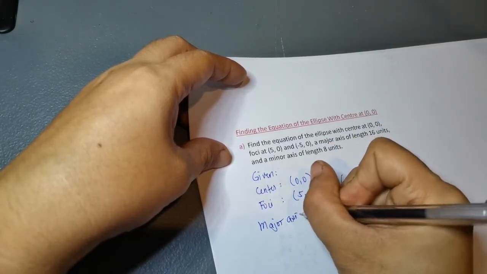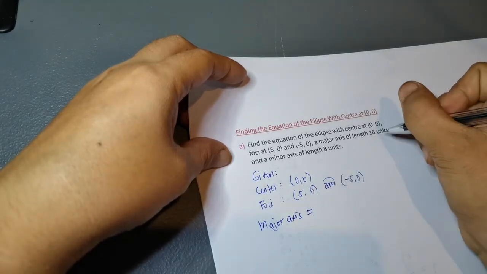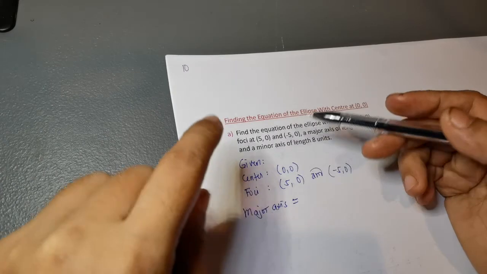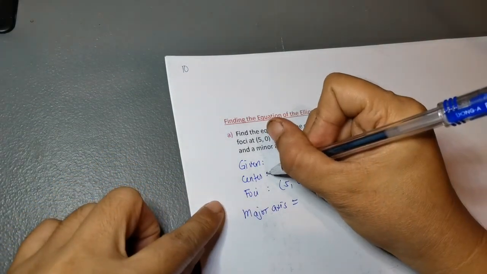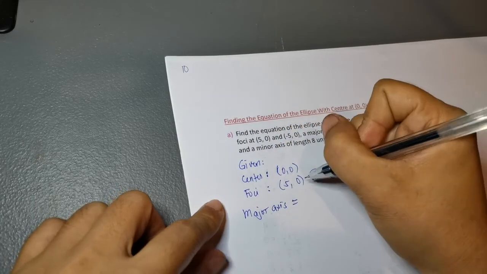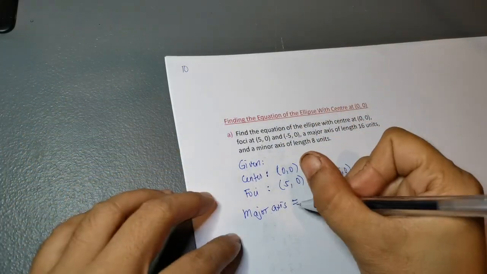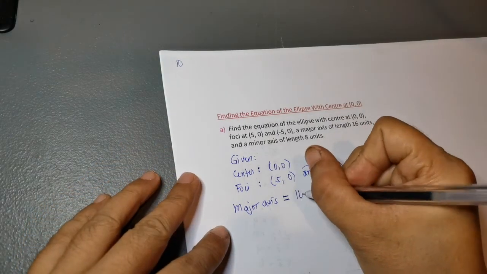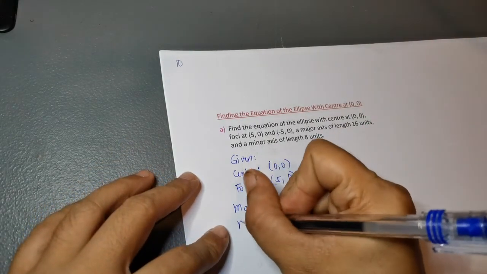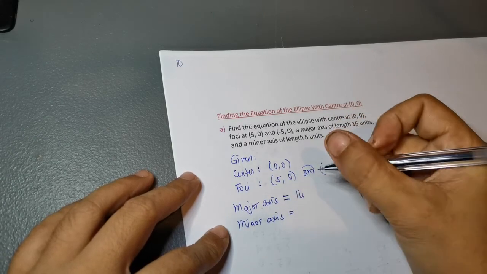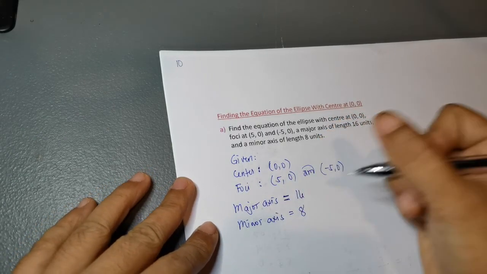Ang major axis daw natin ay equal to 16. Kaya ako ginagamit yung colon kasi coordinate siya, para hindi kayo malito. Pero kapag length na siya, gamitin nyo yung equals. And our minor axis is equal to 8.